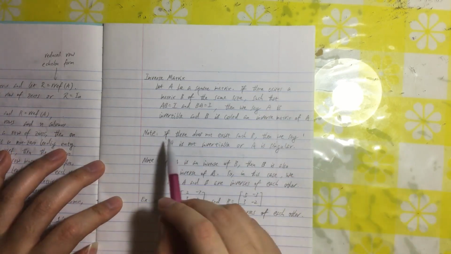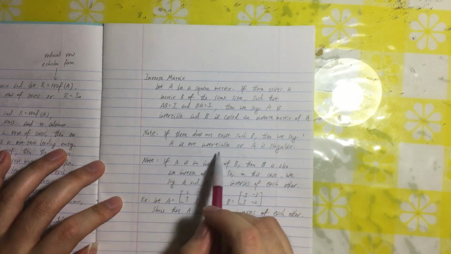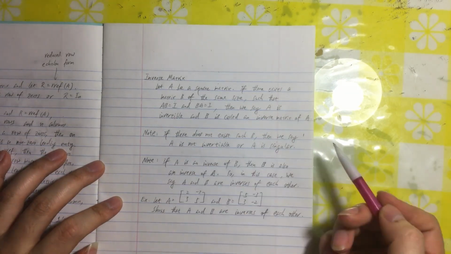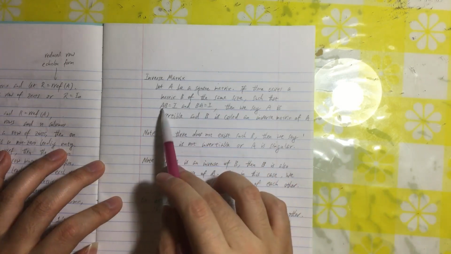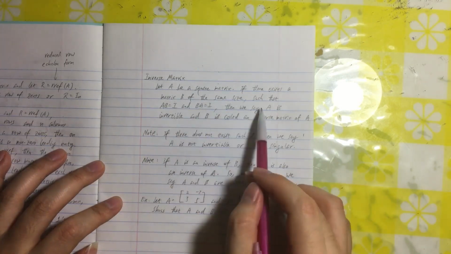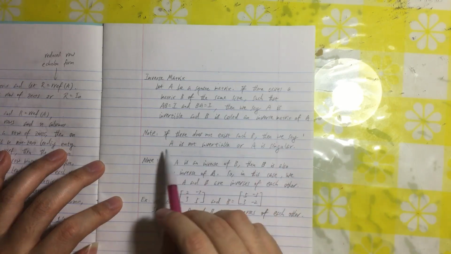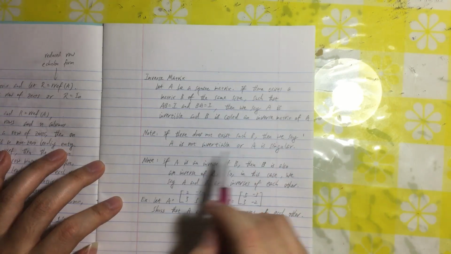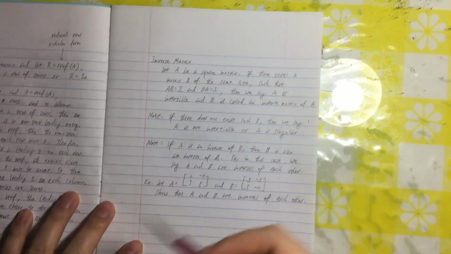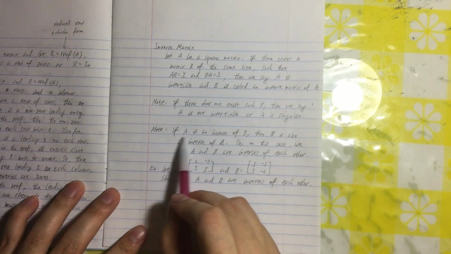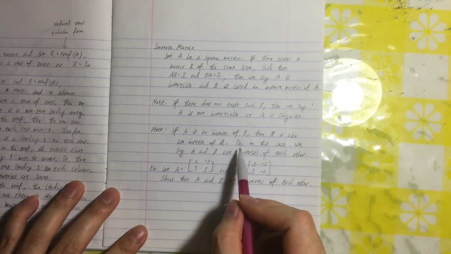Note, if there does not exist such a B, then we say A is not invertible, or we say A is singular. Singular means not invertible.